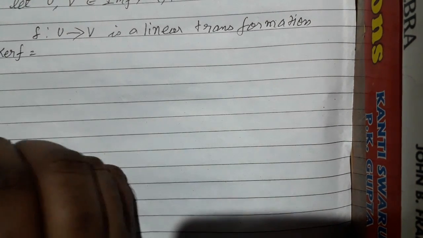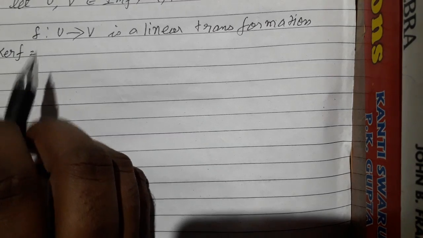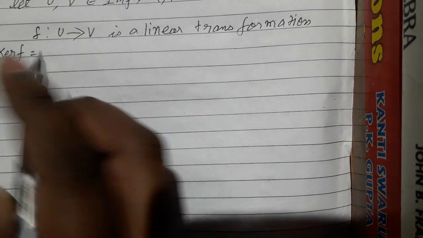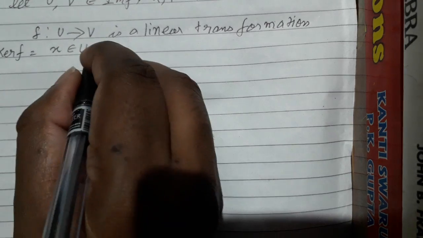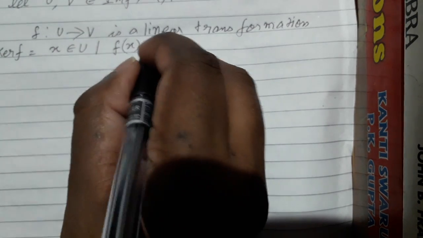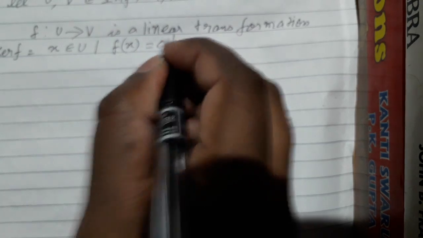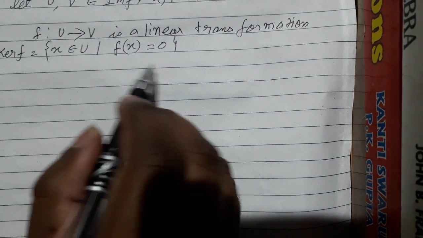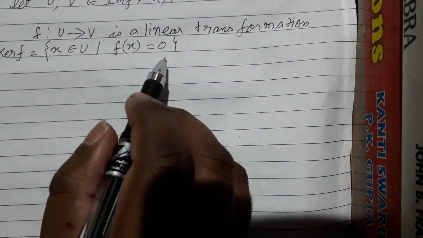So the kernel of F is a collection of those elements from U such that they are mapped to 0 in V, which is sent to 0. So I collect only those elements of U which are sent to 0.